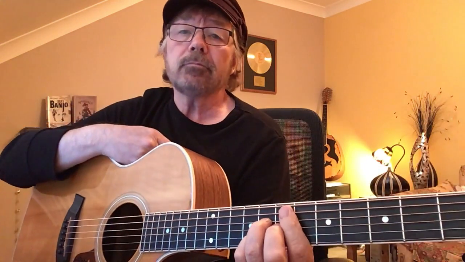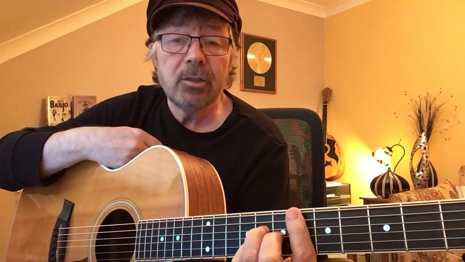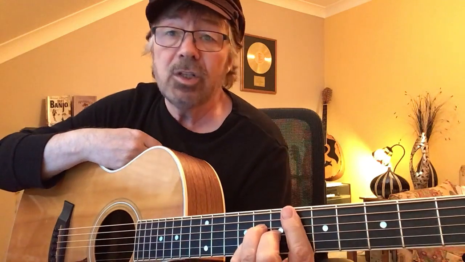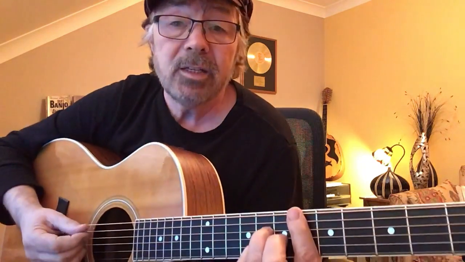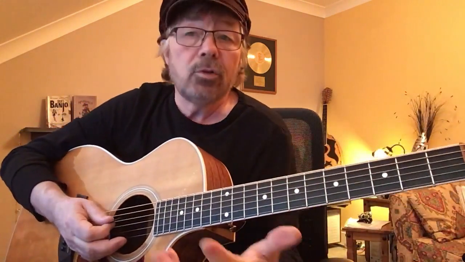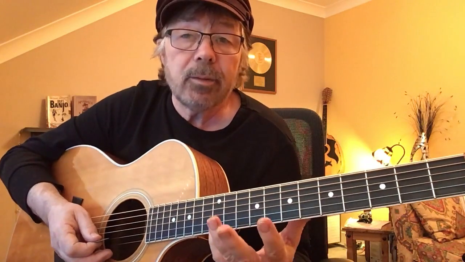Sometimes in a book you'll see the chord written as E flat. Other times you might see it written as D sharp. I don't know why that is. All I need to know and all you need to know is how to play the thing, okay? So are we clear on that?